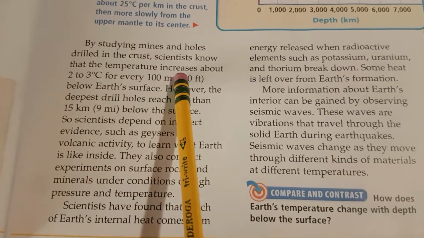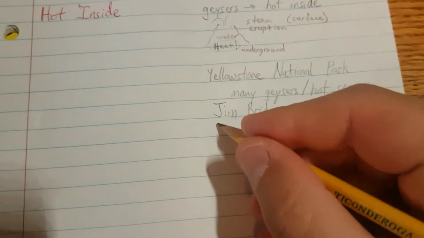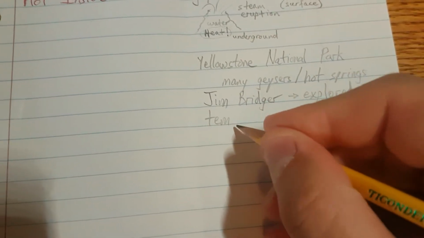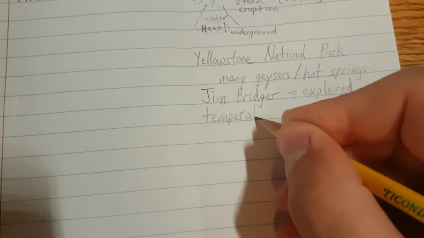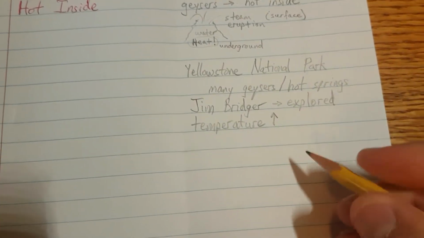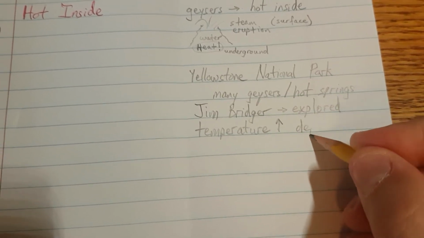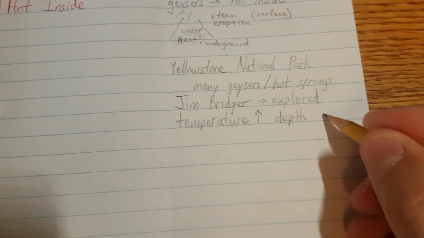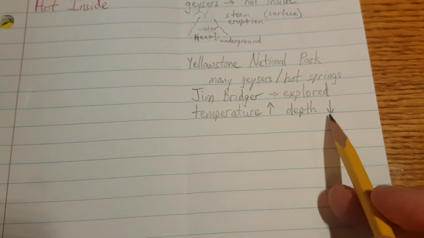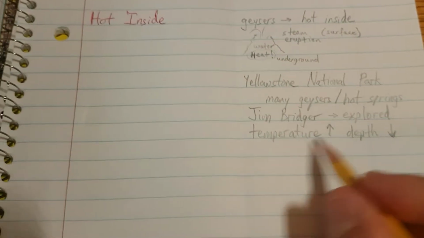Okay, so the important thing here is temperature increases as you move down, right? So temperature, T-E-M-P-E-R-A-T-U-R-E, goes up, arrow up, as your depth, D-E-P-T-H, goes down. So, as your depth increases, or you keep getting further down into the Earth, the temperature starts to increase too.